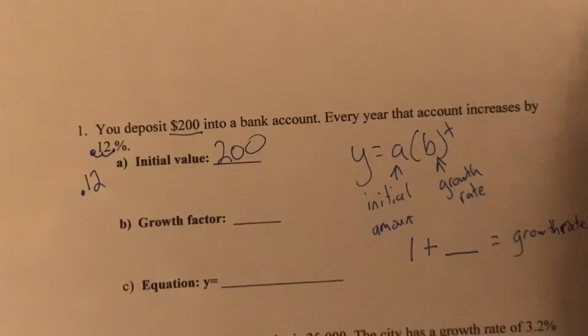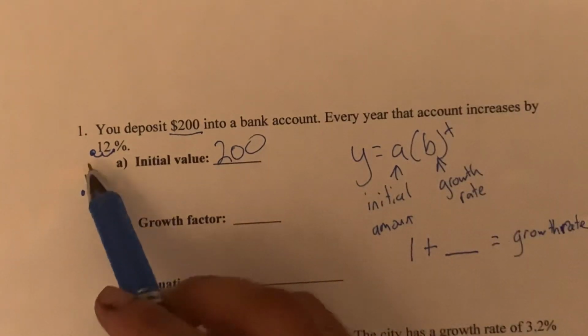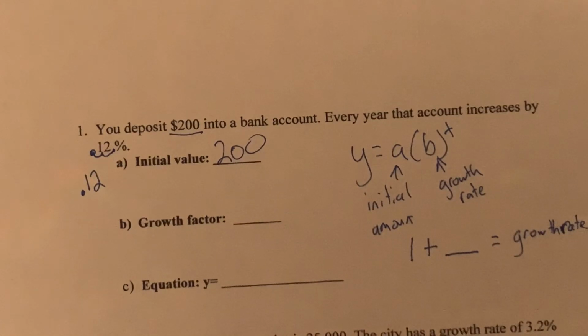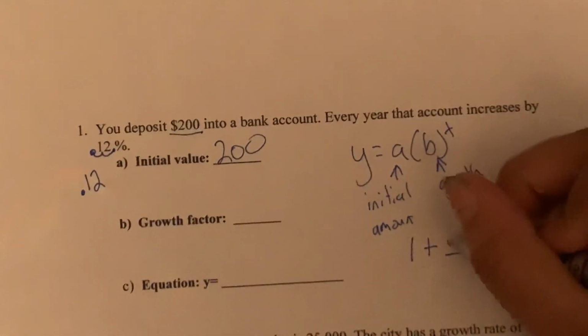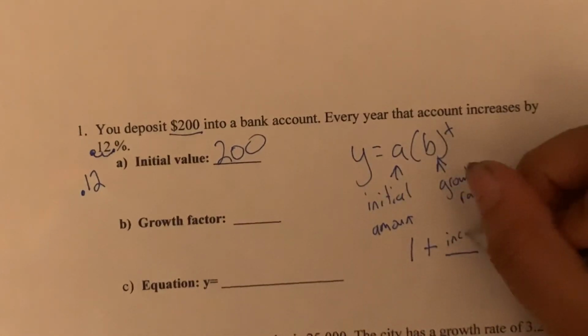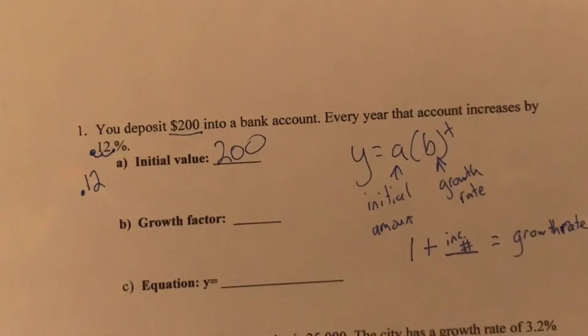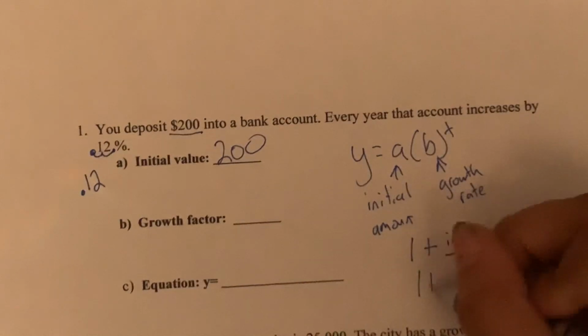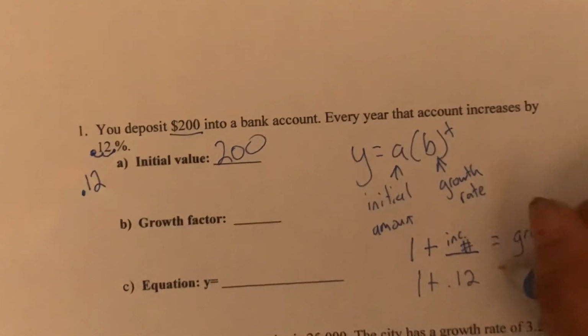Okay, so here, the amount that it increases by in this case is 0.12. So I'm going to do 1 plus 0.12, and that's how I get 1.12.